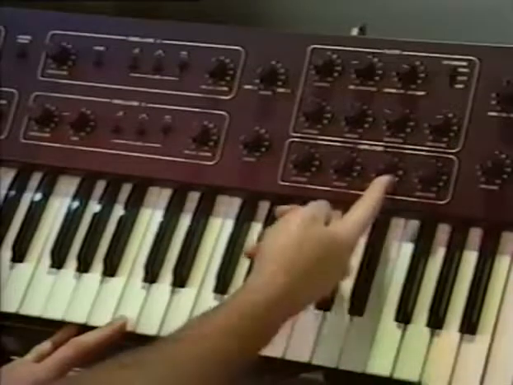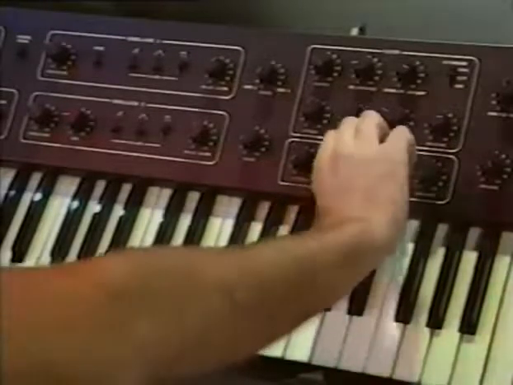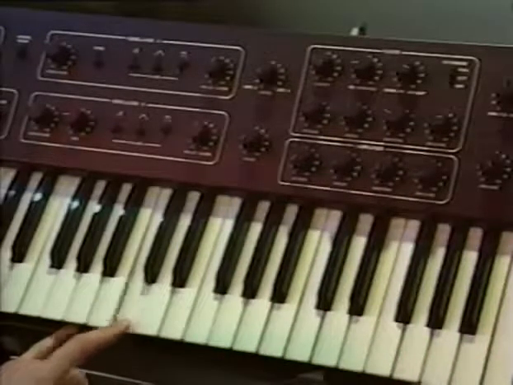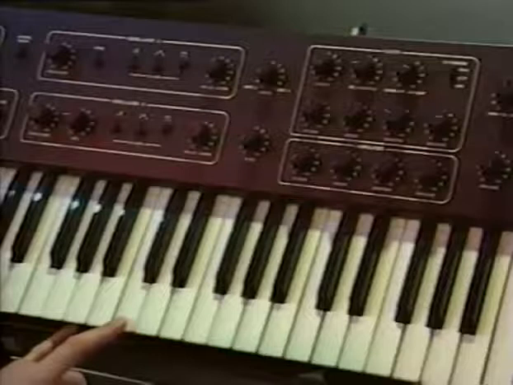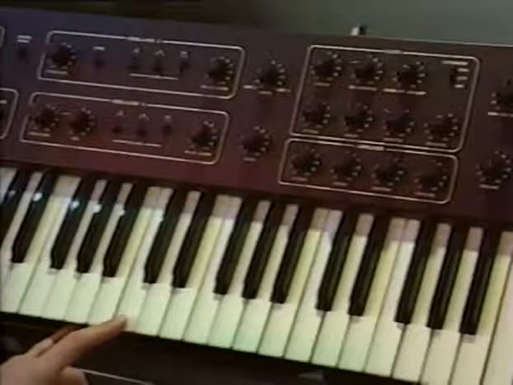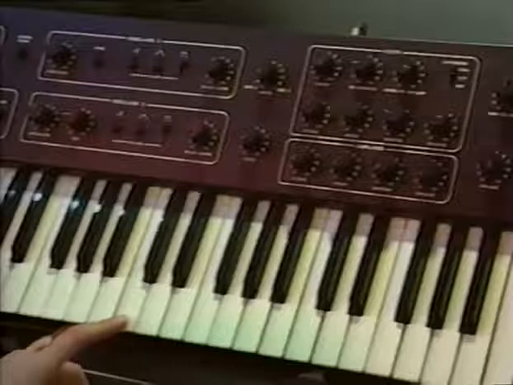We can also remove the sustain level. Now listen, having removed the sustain, what we're left with is the peak portion of the envelope. What's happening is the envelope is cycling instantly to peak and back to 0 again, leaving us a click.